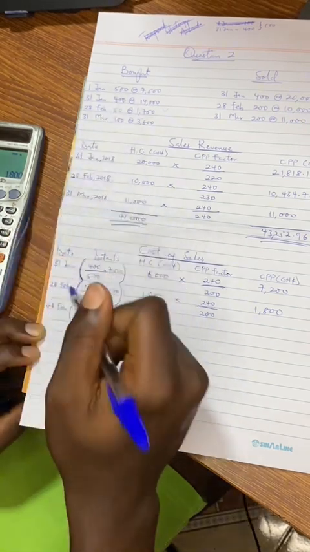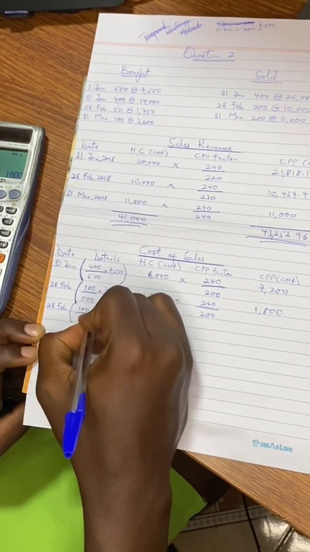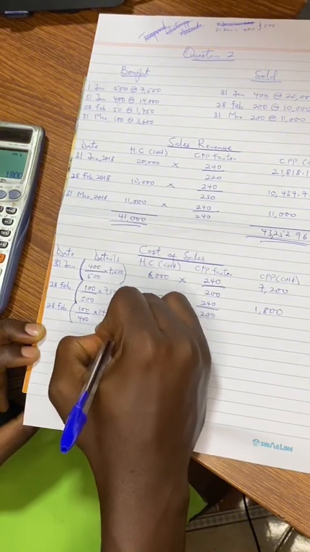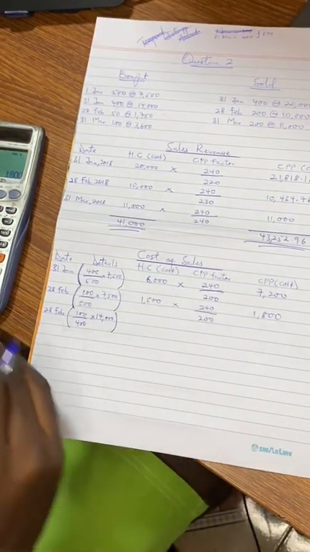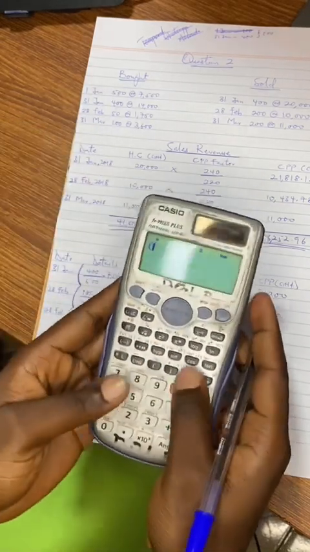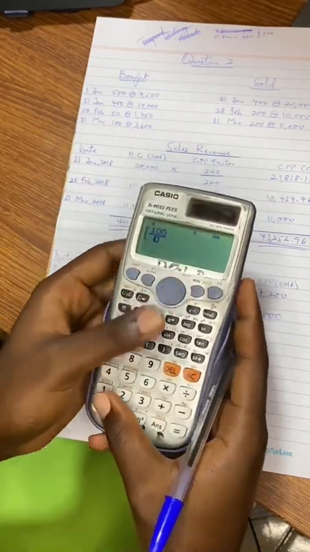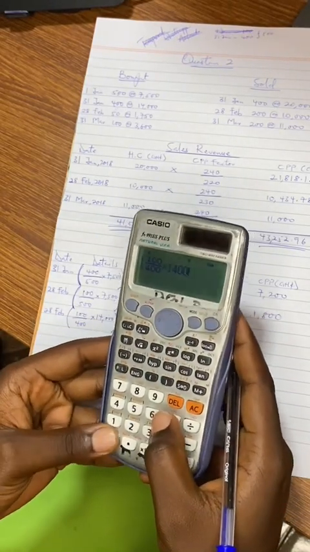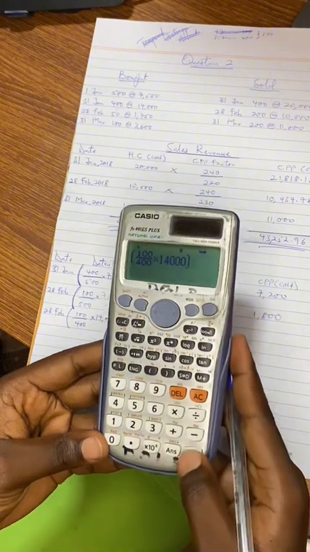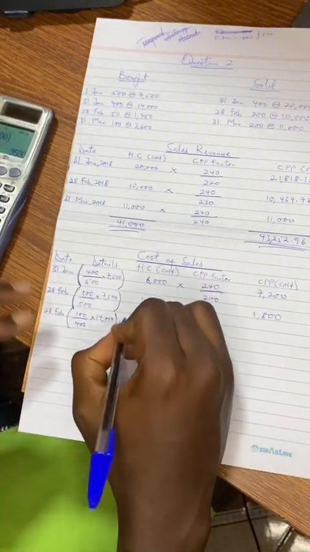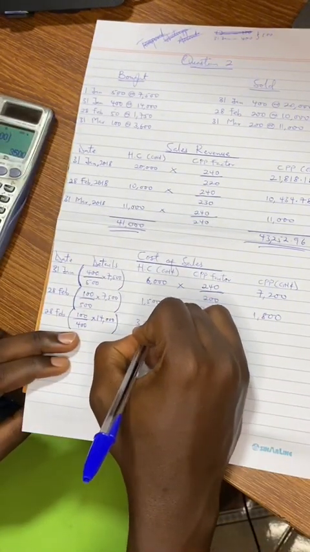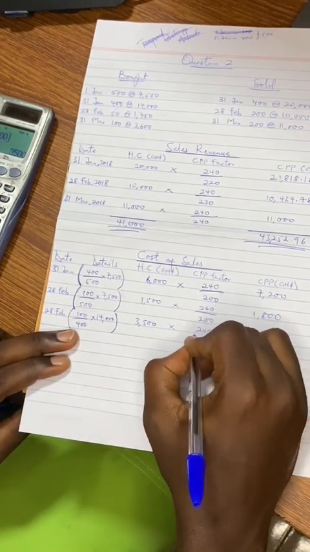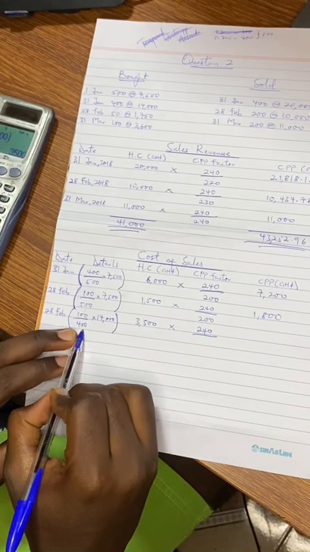Coca-Cola, saying pack, saying 400 at a price of 14,000. It's calculated this way: 100 over 400 times 14,000, which is 3,500. 3,500 times the constant 240 over the price index.